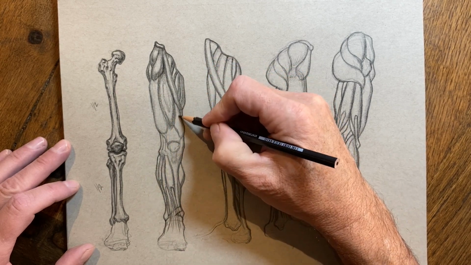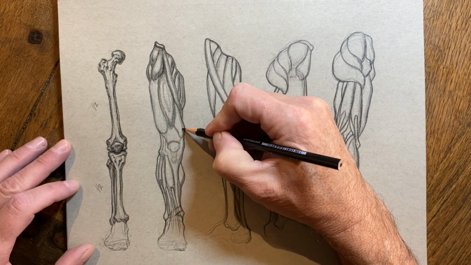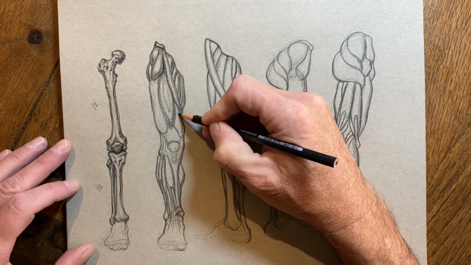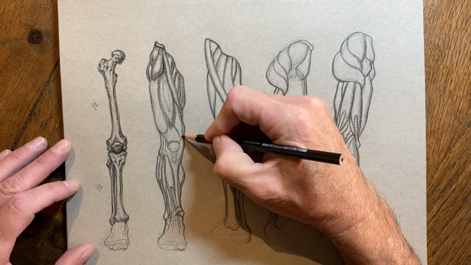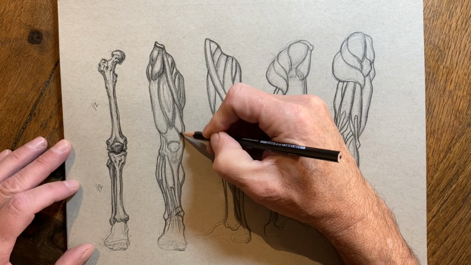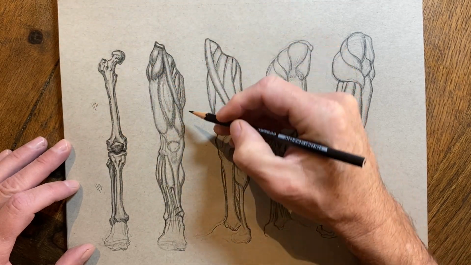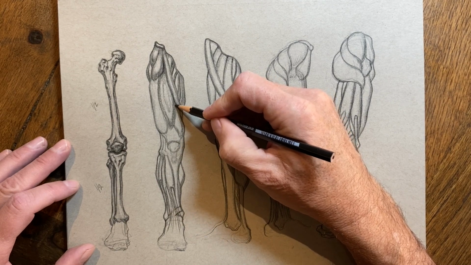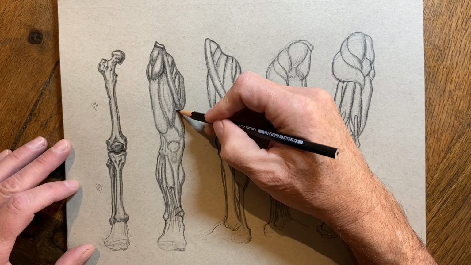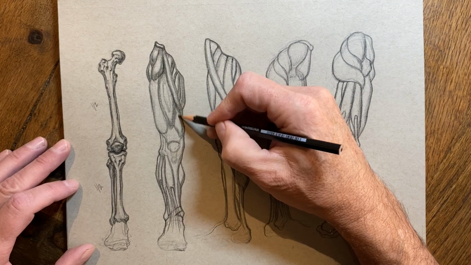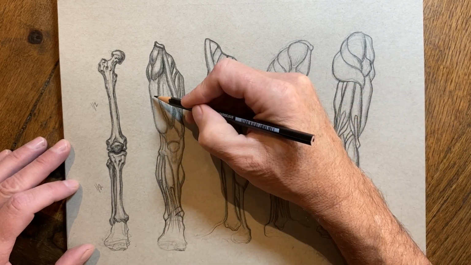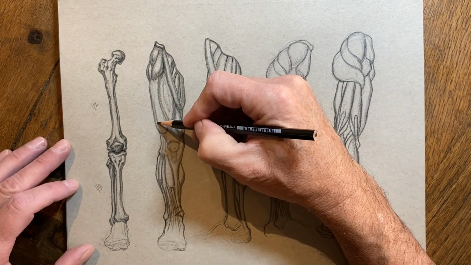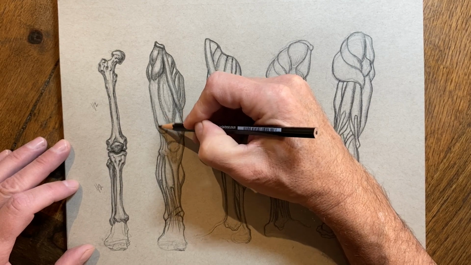Then the vastus medialis is going to have a little bit of a tone here on the inside. Remember, light's coming from this direction, so light will fall in here. And I'll have that coming out of a little bit of shadow. The vastus lateralis is going to have core shadow through here.